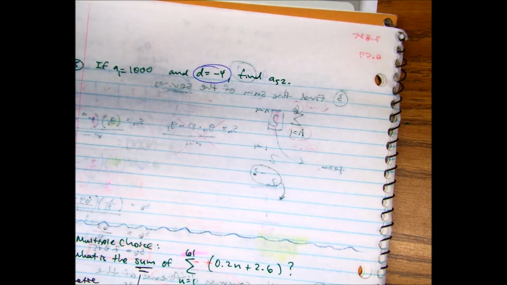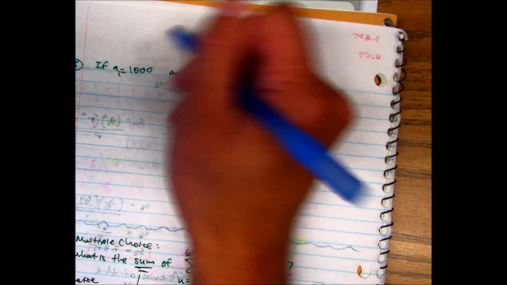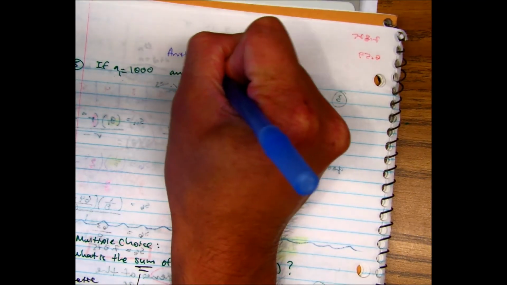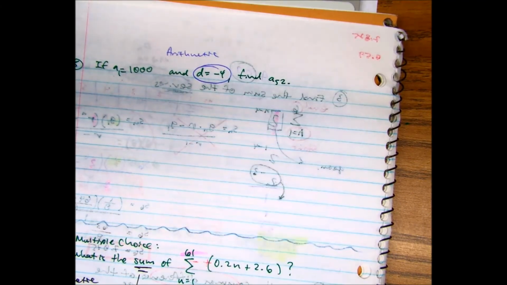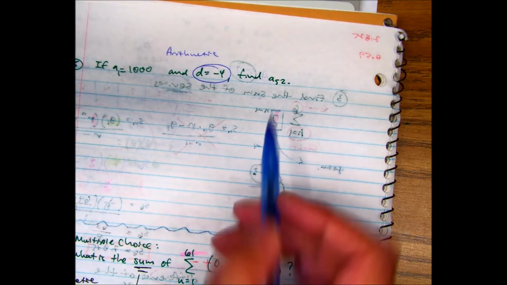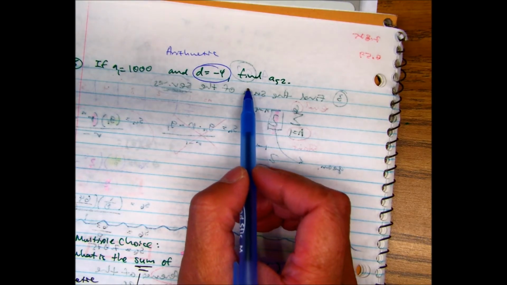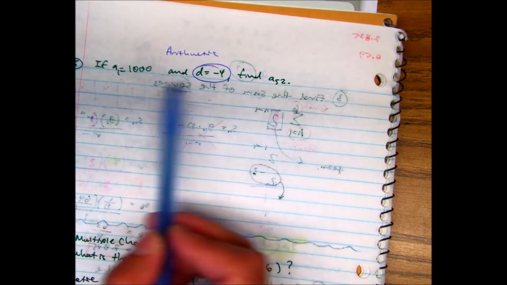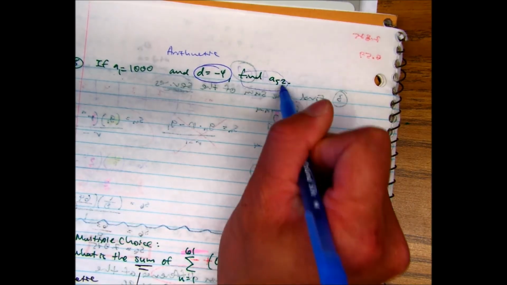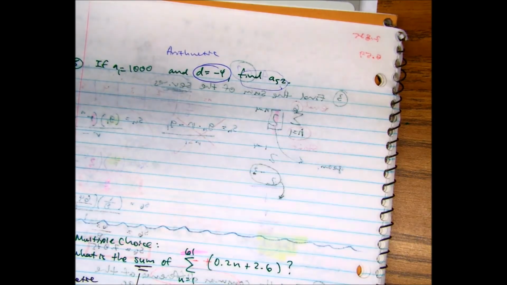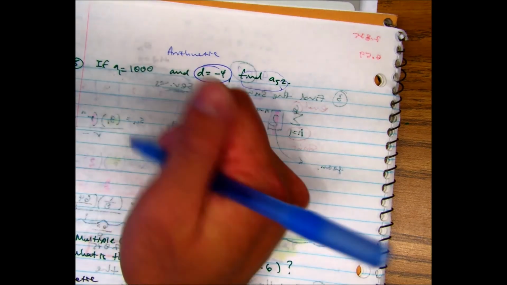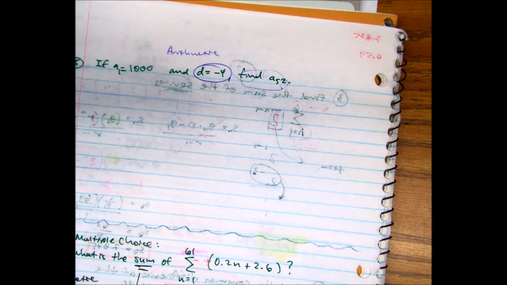D stands for what? A common difference is arithmetic, right? Now, I'm not going to use an S or Sn because this does not say find the sum. This is saying just find one specific number, the 52nd number. So if you look at your formula sheet, put your finger on the formula that you would use for this one.